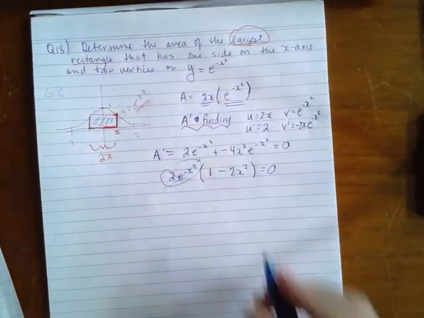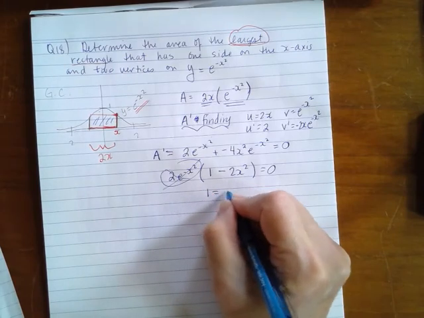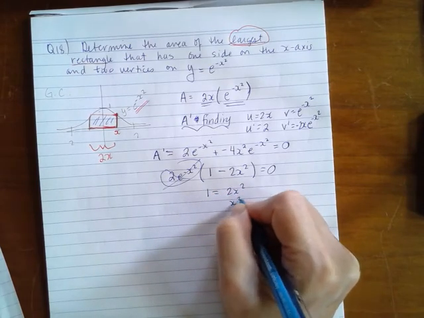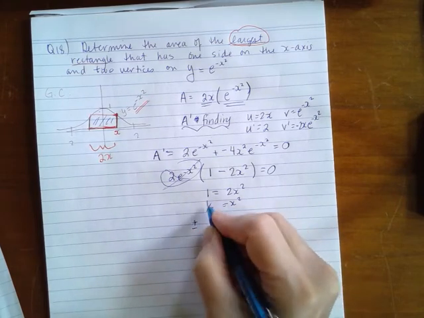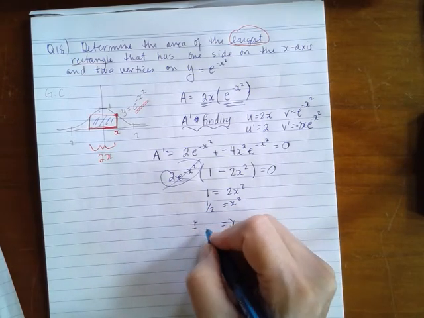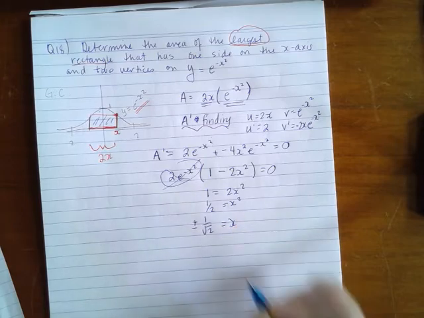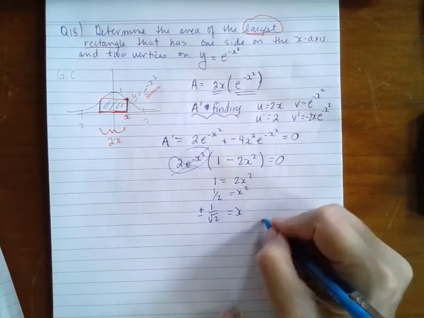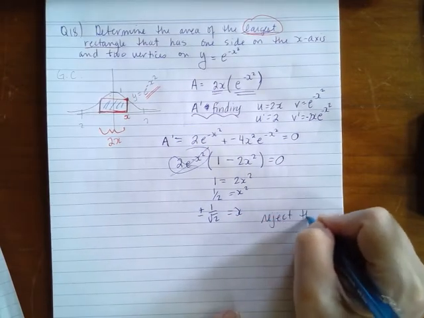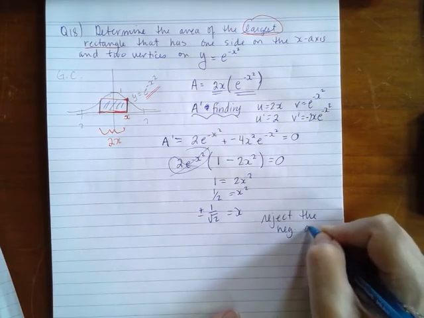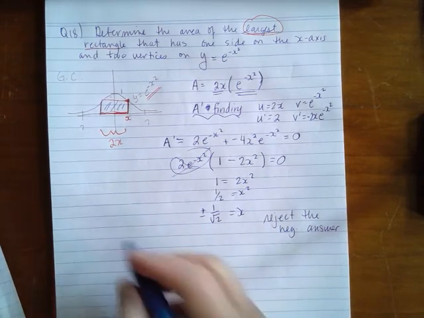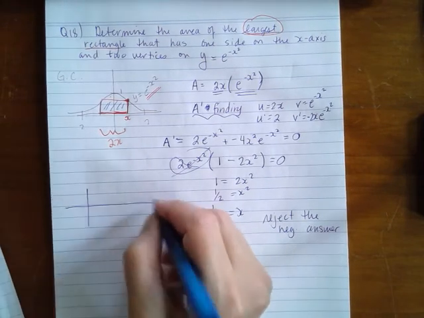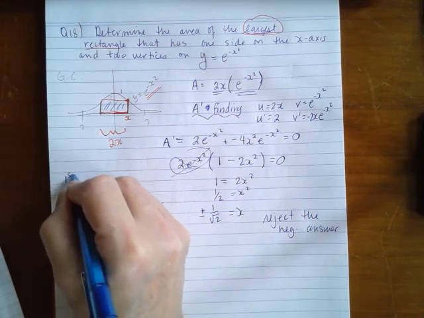Exponentials have an asymptote. So 1 equals 2x squared, so x squared equals 1/2. So x equals plus or minus the square root of a half. Well, the square root of 1 is just 1, so it's 1 on root 2. All right, so I'm going to reject the negative answer because x isn't negative. And I'm going to say, okay, the other thing I need to do to prove this is a max is do a first derivative test.